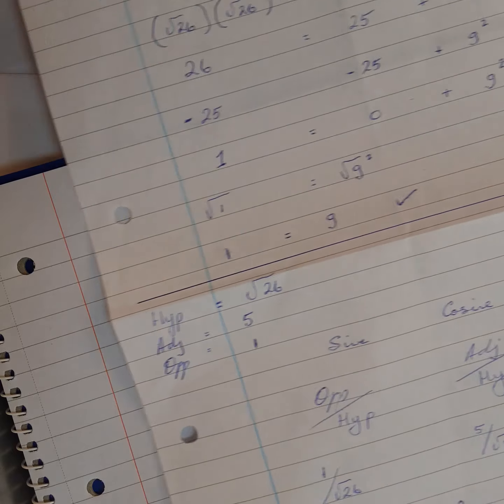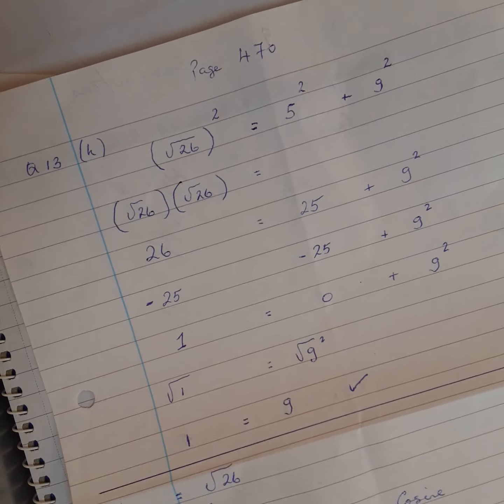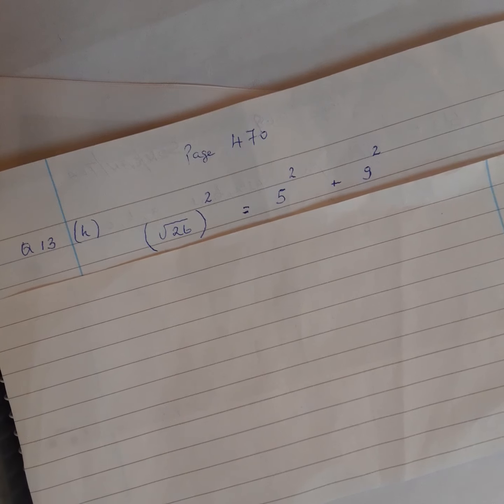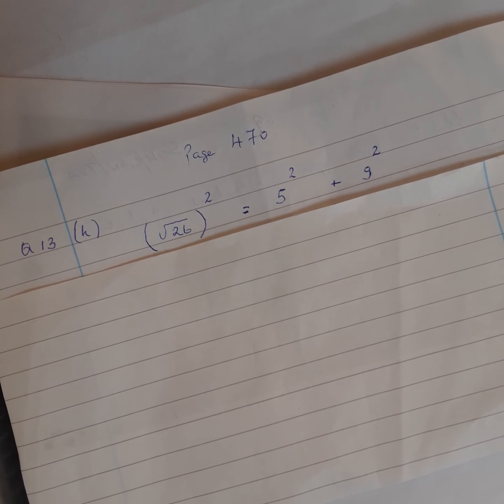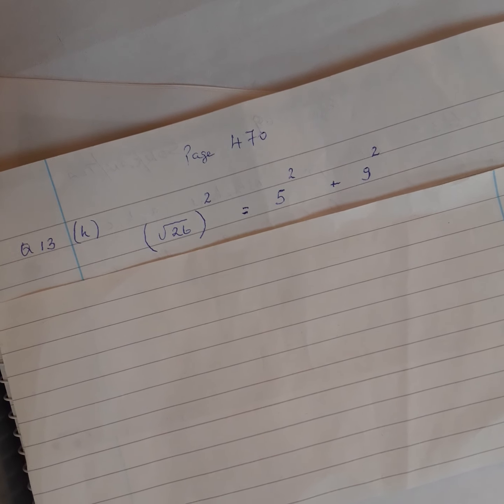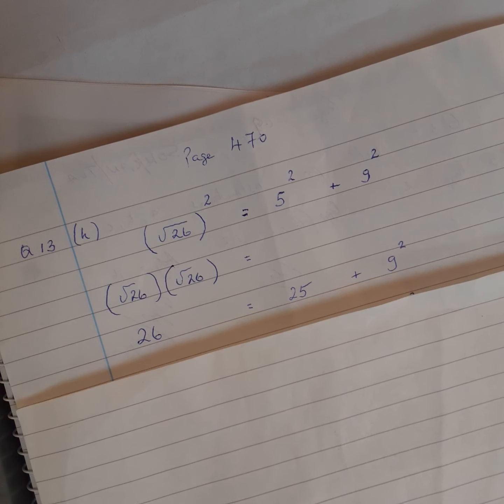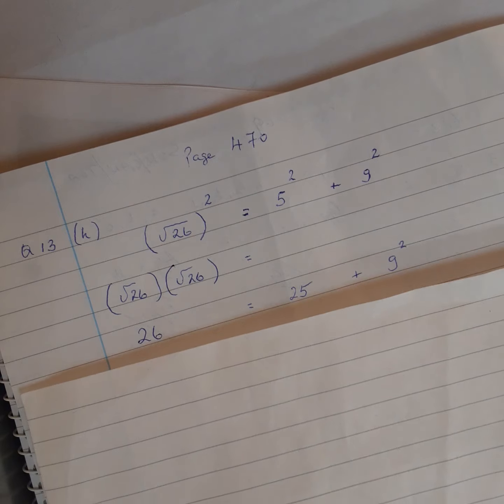Then for page 470, question 13H. So the square root of 26 is the hypotenuse. So you put that in a bracket and you square it. It's equal to 5 squared plus g squared. Root 26 by root 26 simply gives me 26. A lot of people got caught with that one.